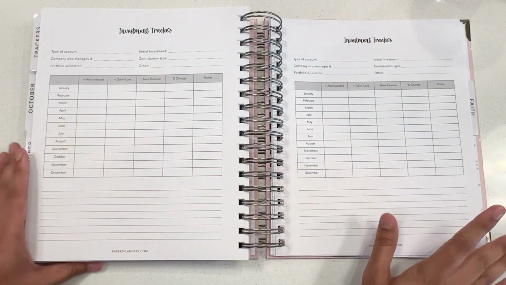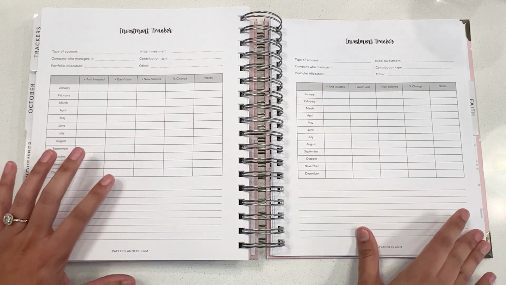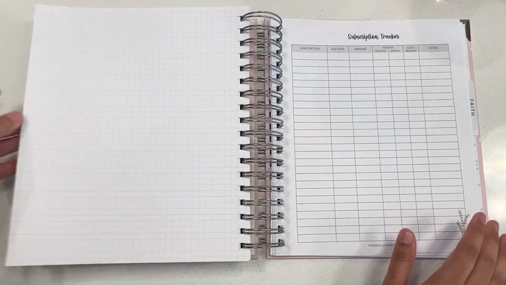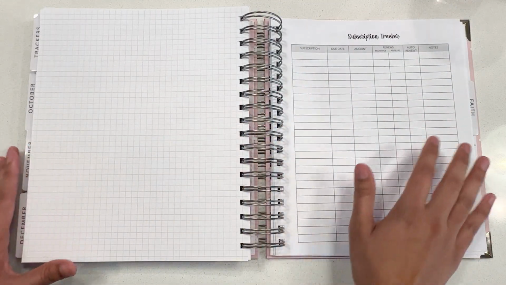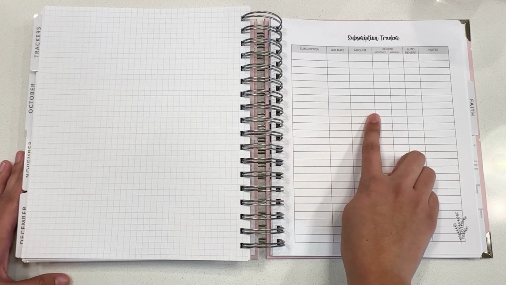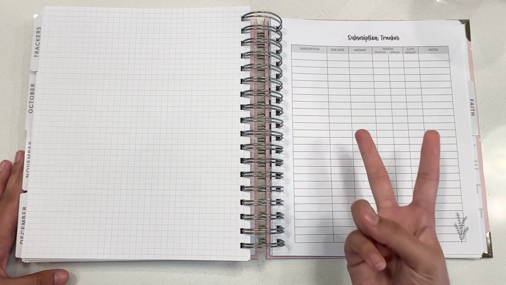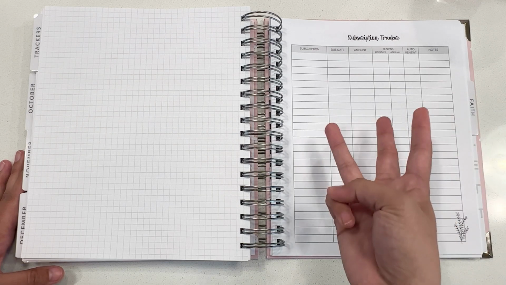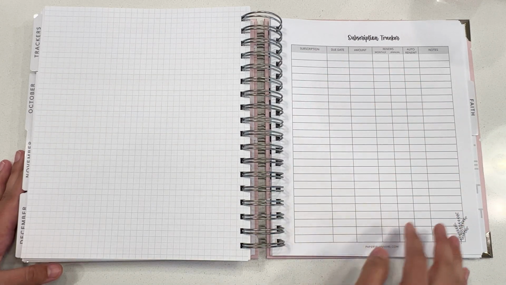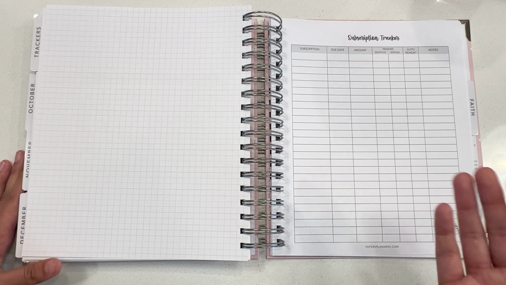You have 2 investment trackers if you want to get down into your 401ks or things you've invested in, a subscription tracker, and a grid paper. This is if you have things that come out that you've subscribed to. Amazon, Dollar Shave Club, Audible, track all of that here. Some things are quarterly, some things are monthly, some things are annually.